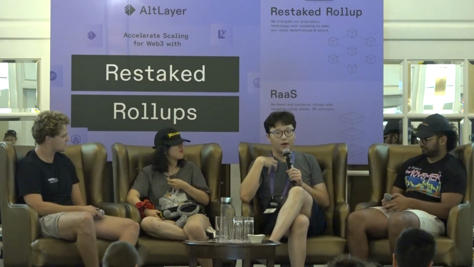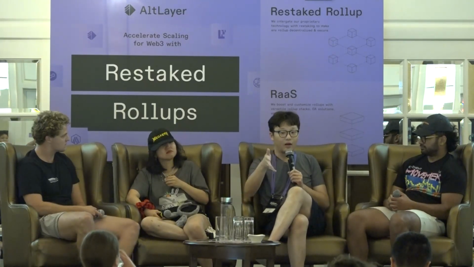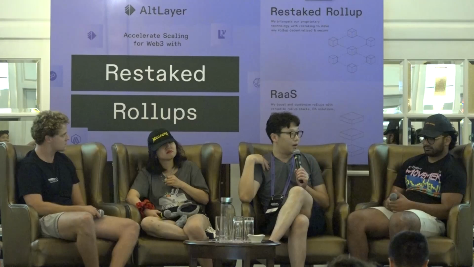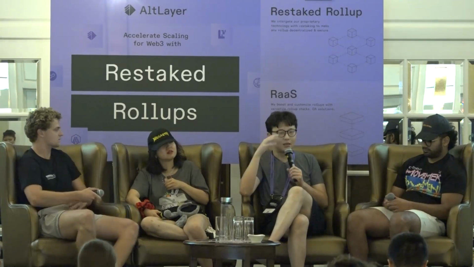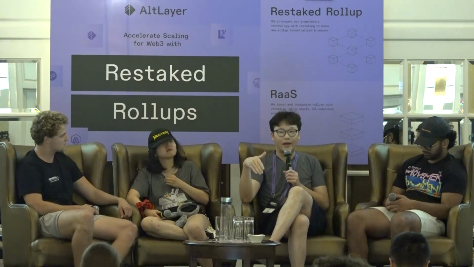And on Solayer, I think we have 4 AVSs live already, and 5 including all layer. So there's a lot of collaborations. I just want to highlight the speed at which we're moving, which is enabled partially by the underlying chain and the ecosystem.